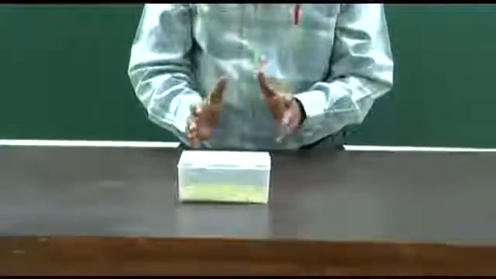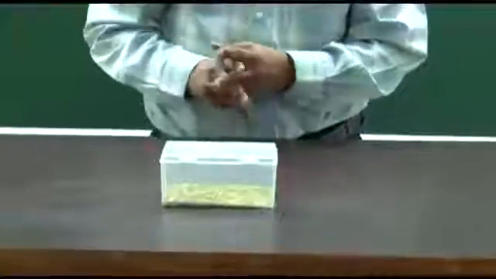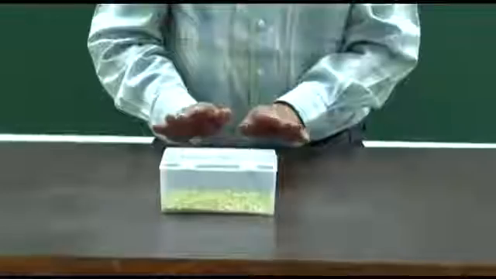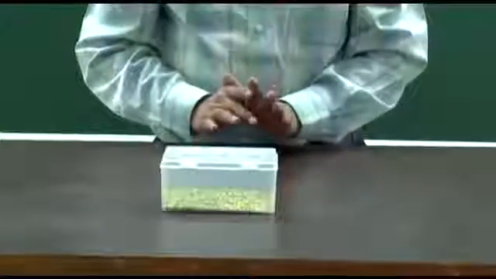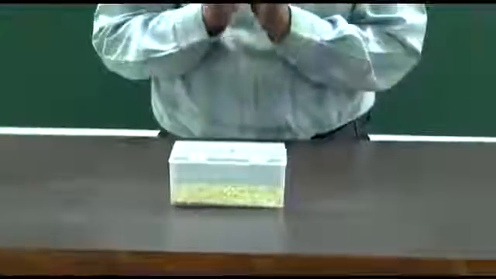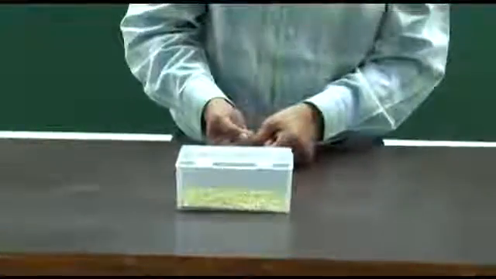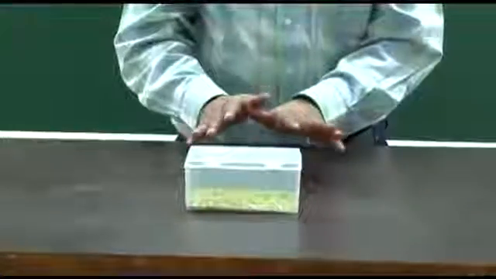What I will be doing, I will accelerate the box in a certain direction, and if I accelerate the box, then you see what happens. At present, this is an inertial frame of reference. There is no resultant force on these particles. The weight is being balanced by the normal reaction force from the bottom, and all these particles are at rest. See what happens if this box is accelerated.